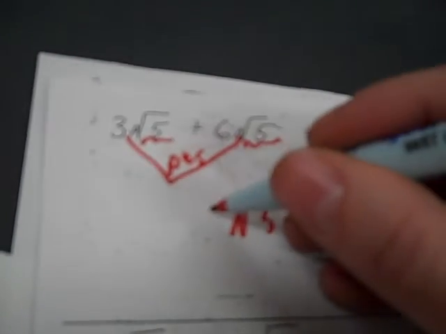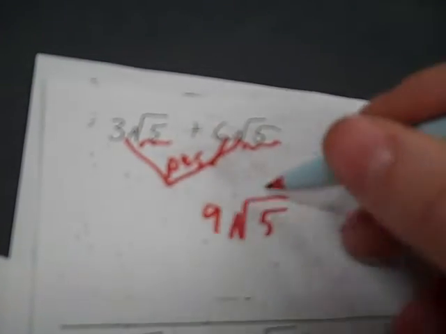Okay, back side. Now this one's a little different. You can do this one the same way, but you're kind of wasting your time because you already have the same number under the square roots. What's the same? The square roots are the same. Okay, and then I can just add right here. 3 plus 6 is 9.